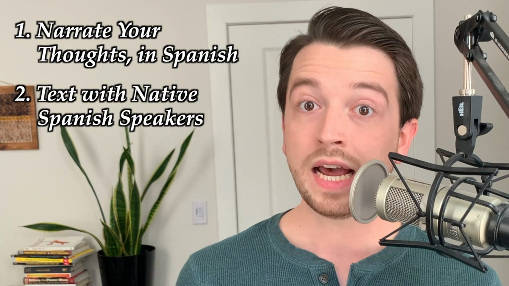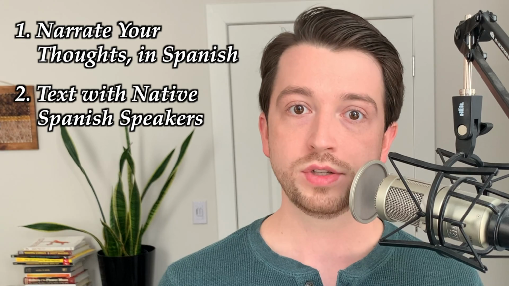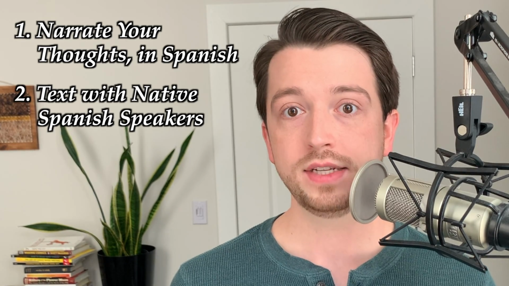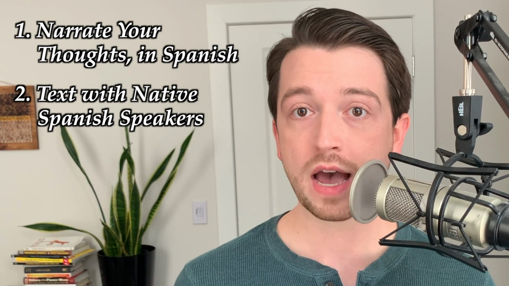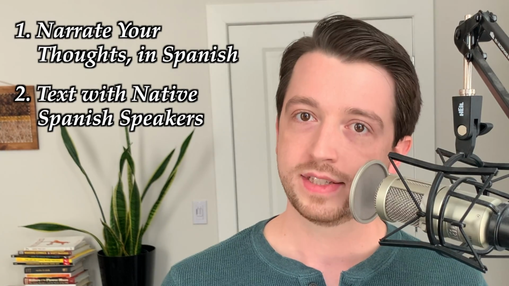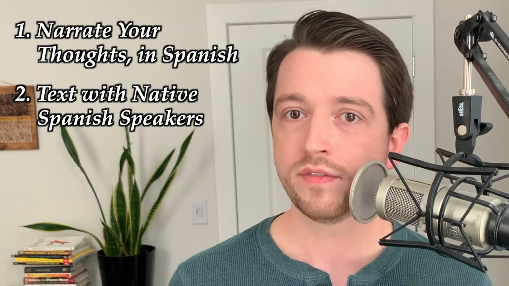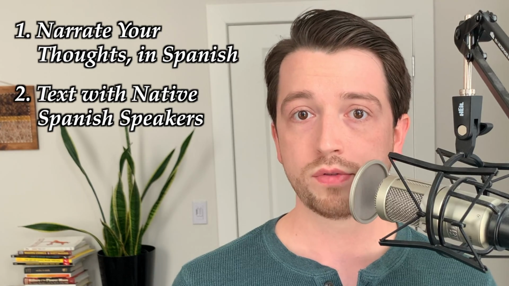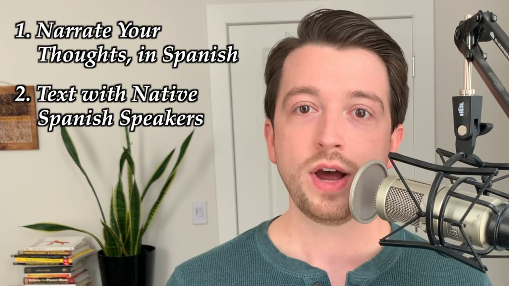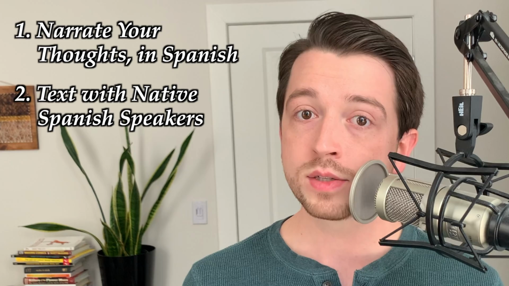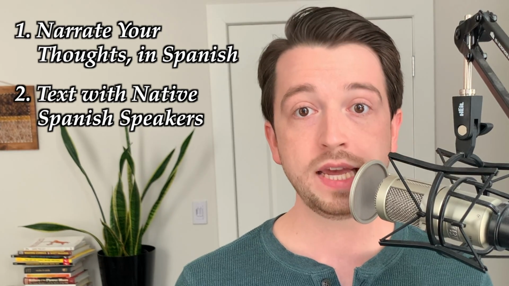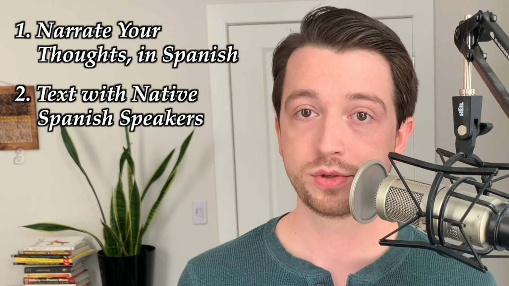Another idea is to text in Spanish. This is also lower pressure than conversation, and it's still a great place to learn where your vocabulary is weak. When you're texting, it's really easy to pause mid-conversation and make a note of a word or phrase that's new to you. If you don't have native Spanish-speaking friends that you text with, I recommend HelloTalk or Tandem, which can connect you with native speakers around the world.